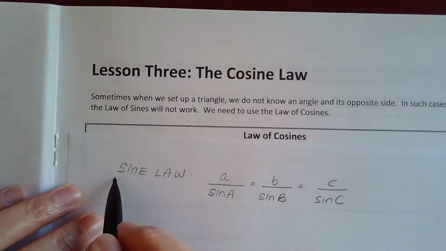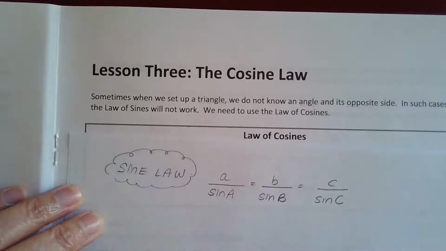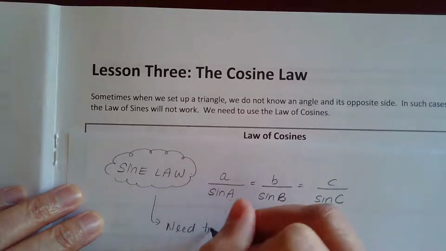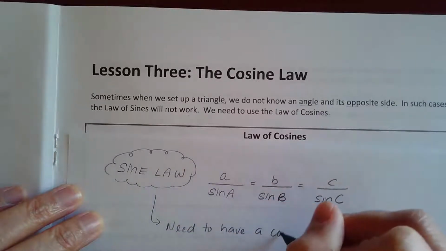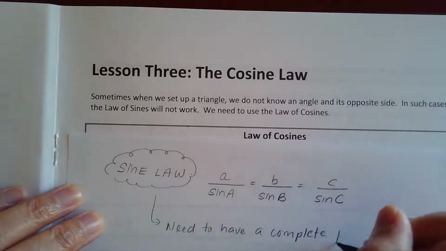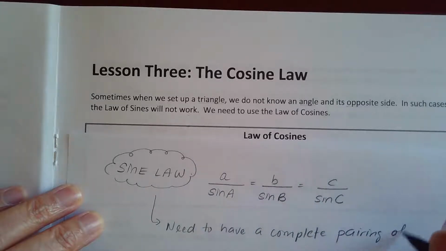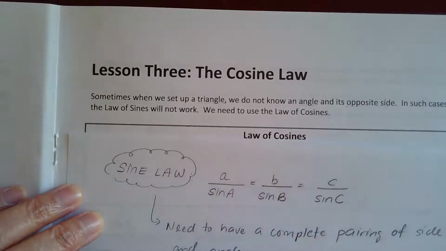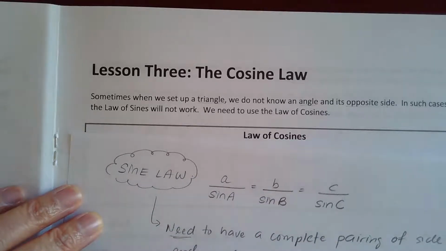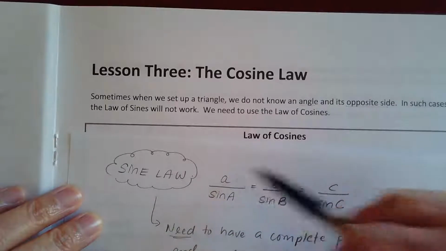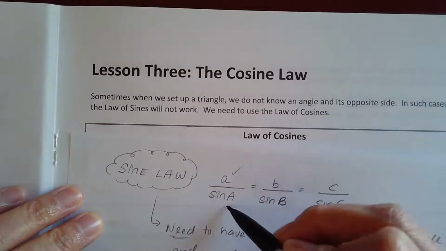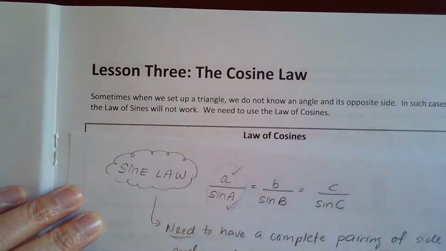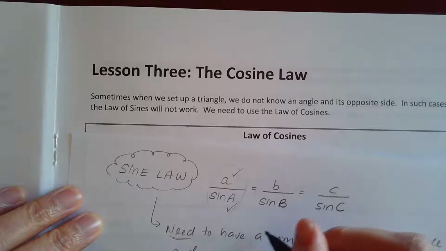Now, to be able to use the sine law, we need to have a complete pairing of side and angle. So we need to have a complete pairing. That means there has to be a number on the top and a number at the bottom. A complete ratio, at least one.